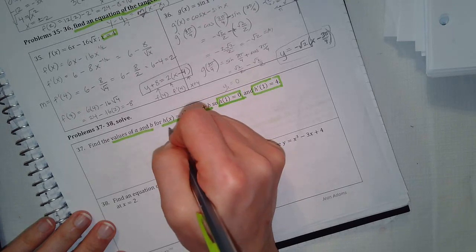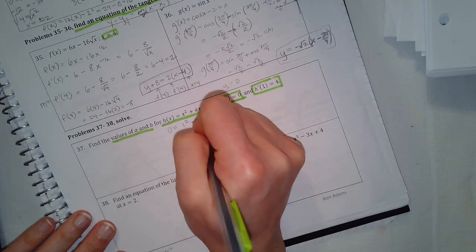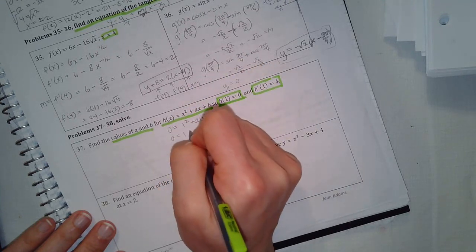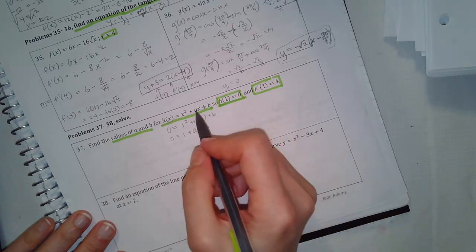So let's try that. 0 is our h of x. That's what we get out, is 1 squared plus a times 1 plus b. So 0 equals 1 plus a plus b. Somehow that thing equals 0. Interesting. What about the derivative of this thing?